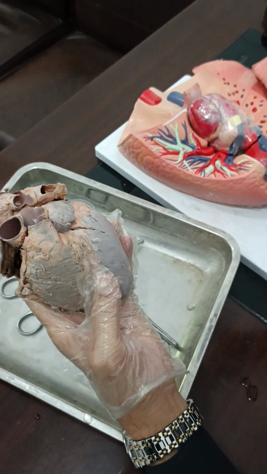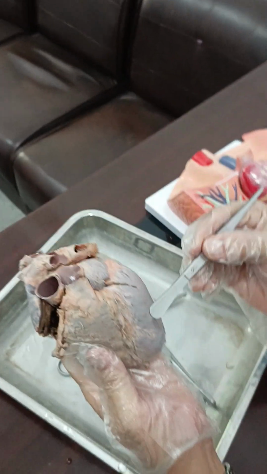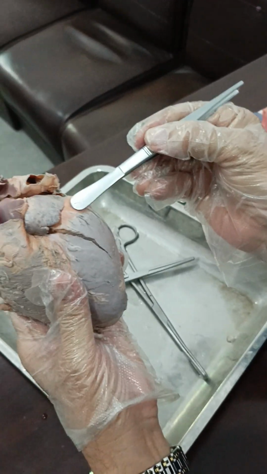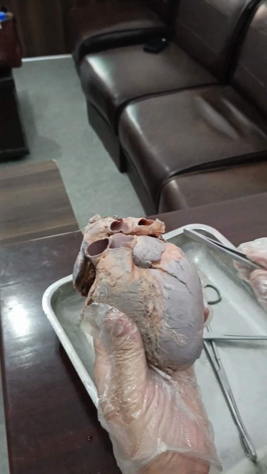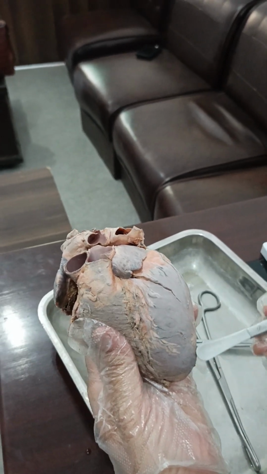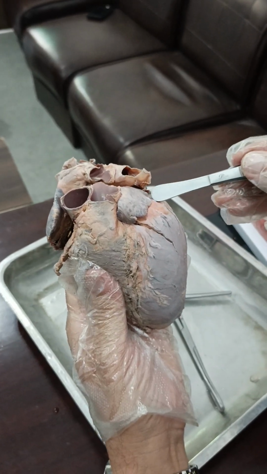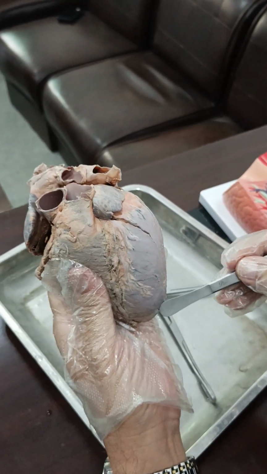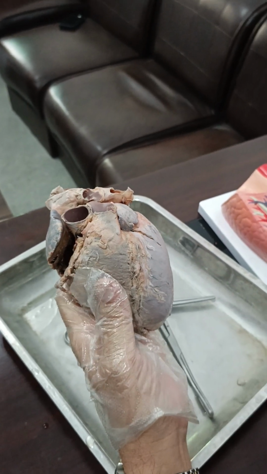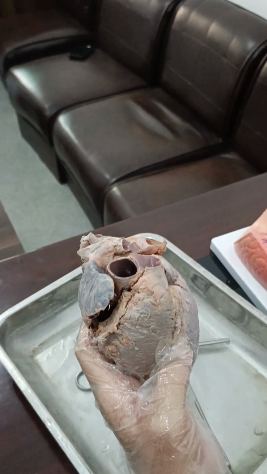And then the left obtuse border, some people call it, is the border which separates this sternocostal surface from this diaphragmatic surface, or the sternocostal surface from this left pulmonary surface. It is over here a rounded line, which extends from the left coronary sulcus and descends downward to the apex, and this is called the left obtuse border of the heart. Some people call this upper border the superior border as well.